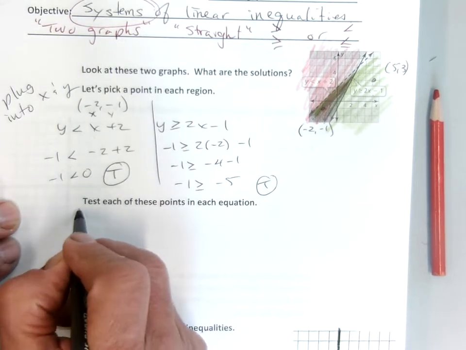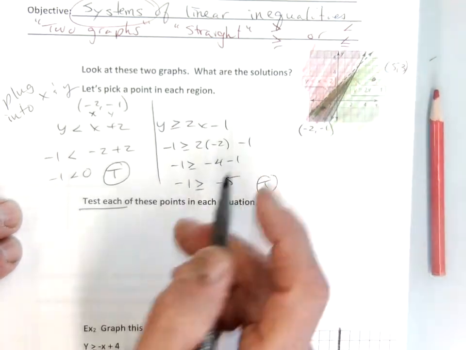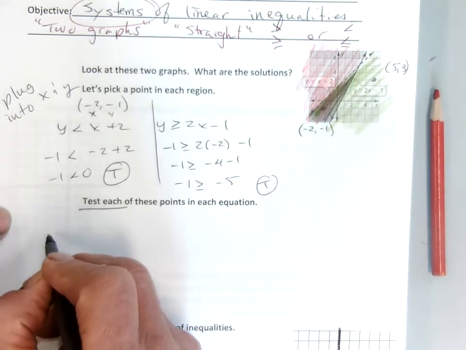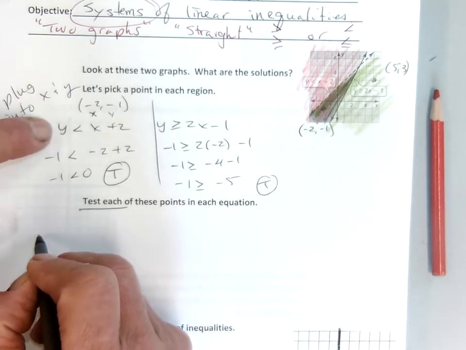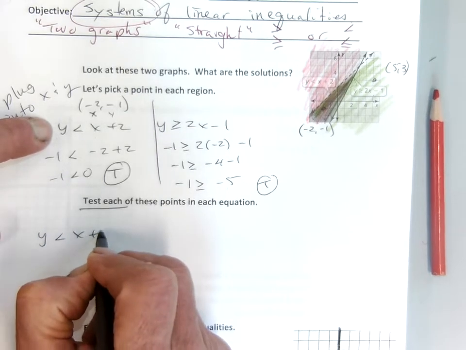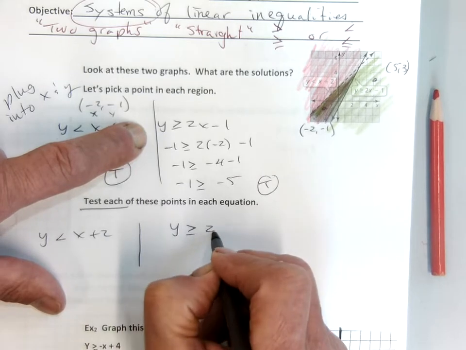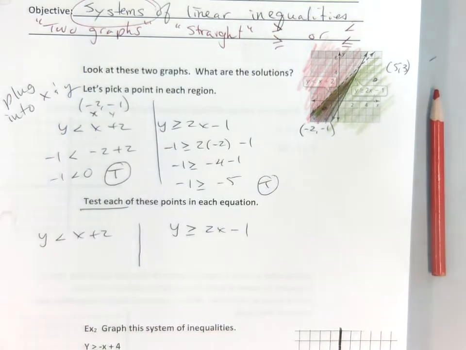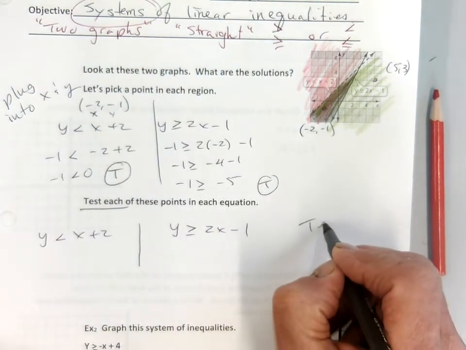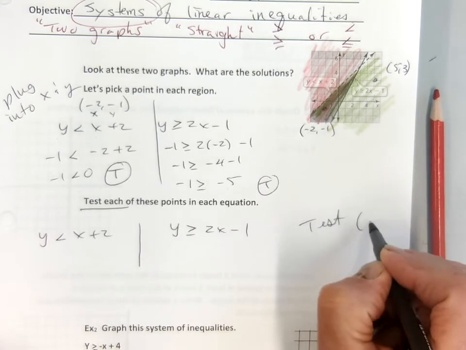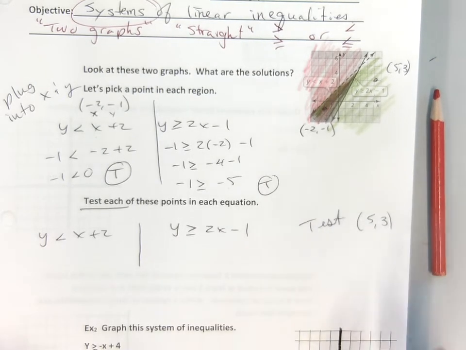So my equations are y is less than x plus 2 and y is greater than or equal to 2x minus 1, and I'm going to test the point (5, 3).